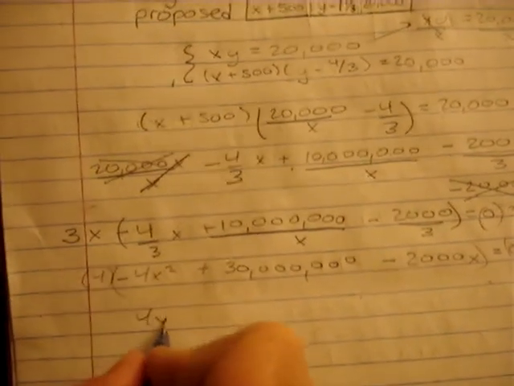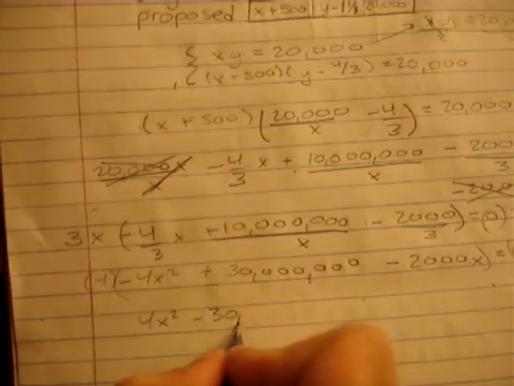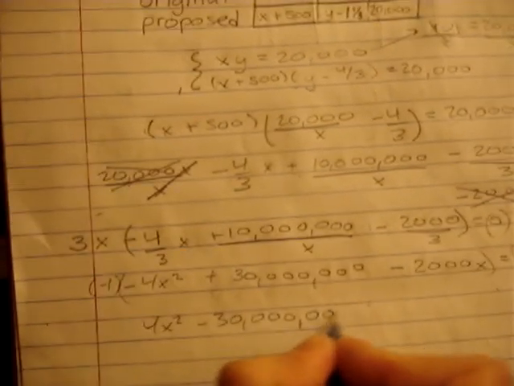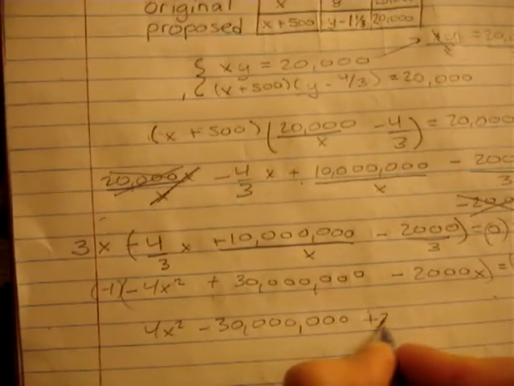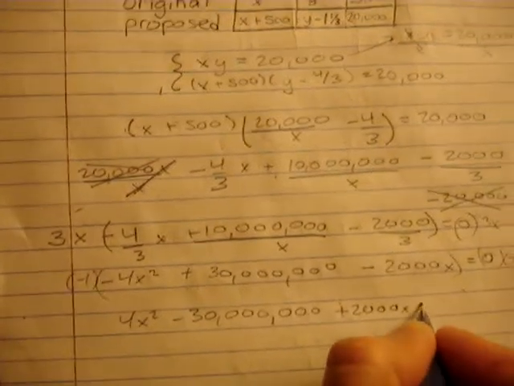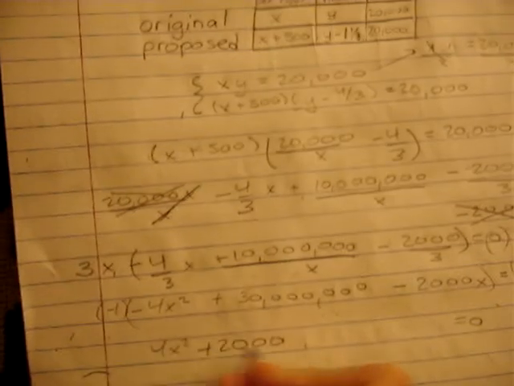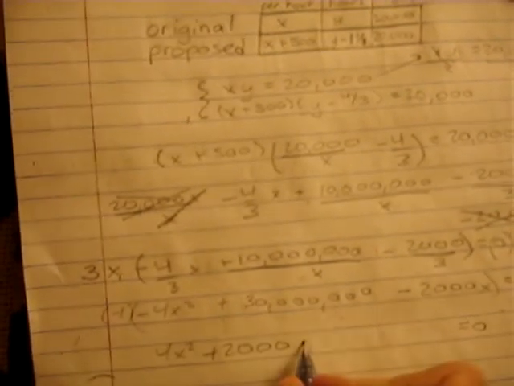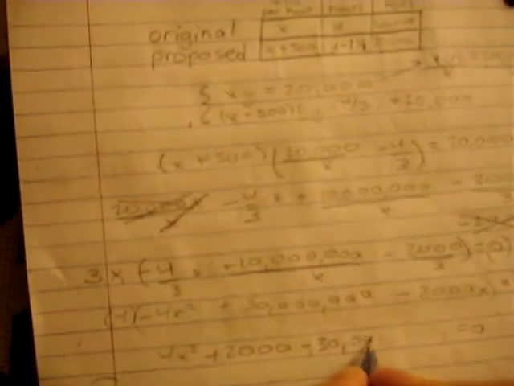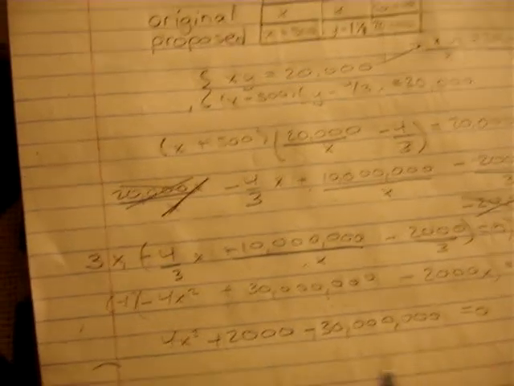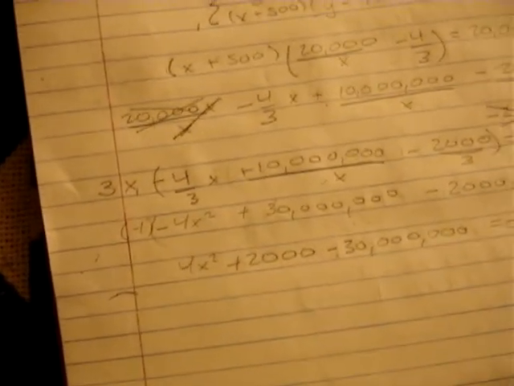So I'll get 4x squared minus 30,000,000 plus 2,000x equals 0. Okay, I should have gone ahead and fixed the order there. So I'll put my plus 2,000x right here. It's a plus because it got negative times negative, and the 30,000,000 is now a negative. Okay, equals 0. Now it looks like it's time to try to factor.